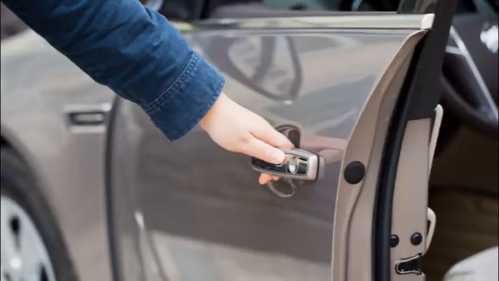You touch the door to close it and you get an electric shock. This is due to the static electricity that has built up on your car's exterior from contact with the wind.